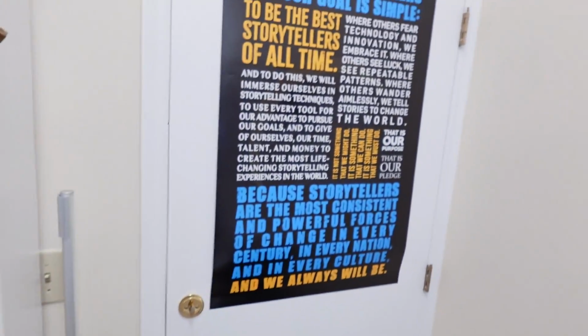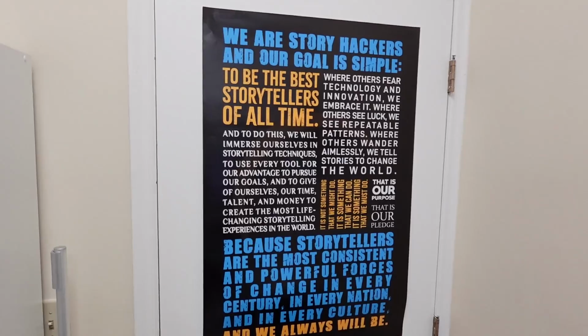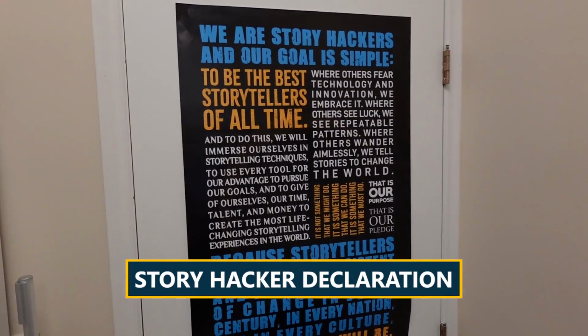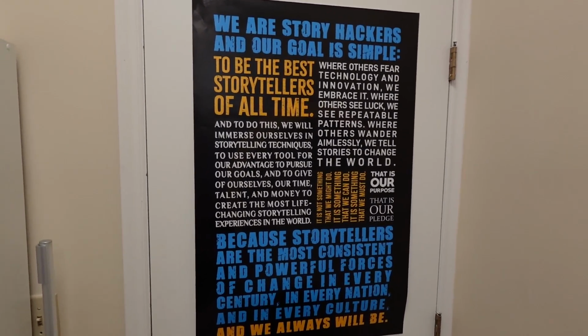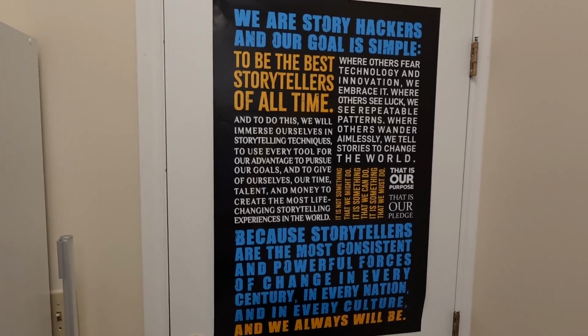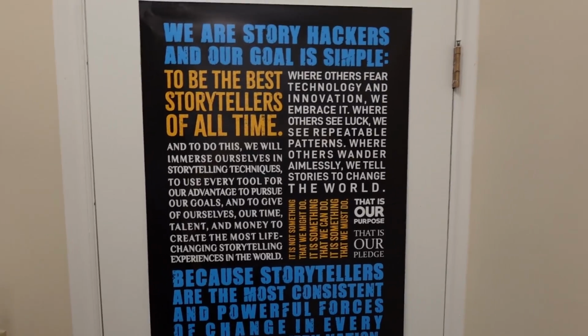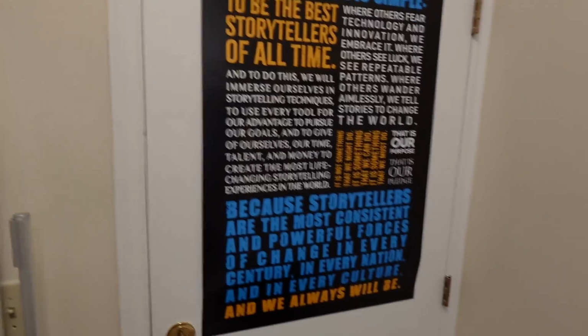Kind of along those lines, here on my door, I've got the Story Hacker Declaration, or manifesto, if you will, which I'm not going to read for you here, but it's pretty powerful, and I quite like it.